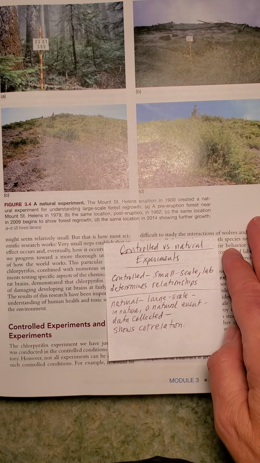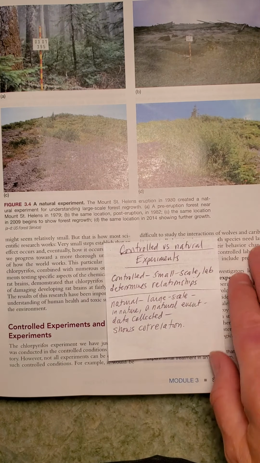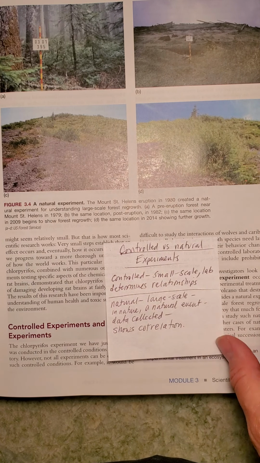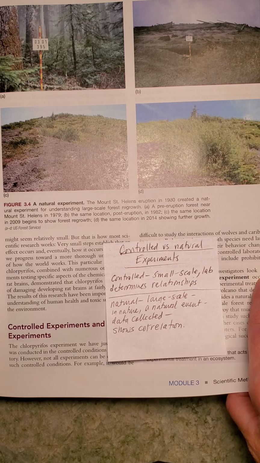But now we're going to talk about natural experiments. Natural experiments are a larger scale, and they're based on some sort of natural event. We cannot do a controlled experiment about the solar system, right? That's a grand example. But we also can't do a lab experiment on the erosion of the northeast coast. There's certain things you cannot do in a lab, right? Because they're too huge. So these are called natural experiments.